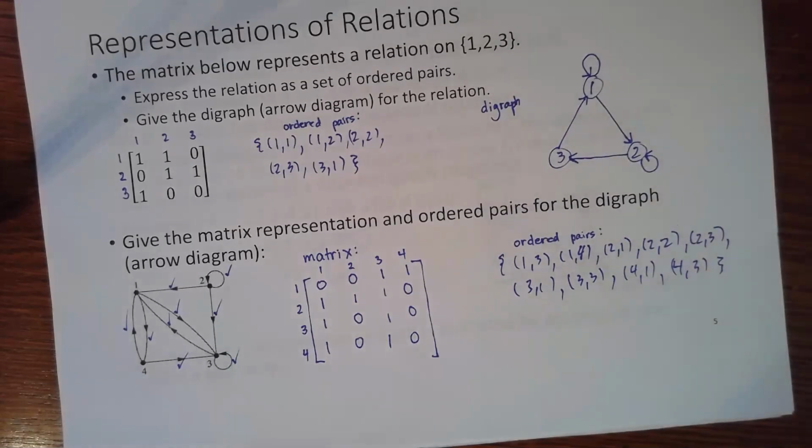All right, so that does it for section 6.1. That is the representations for relations. I'm going to go ahead and stop this video now and do a separate recording for section 6.2 so that if you ever need to go back, it's easier to find the particular video that you want to watch.